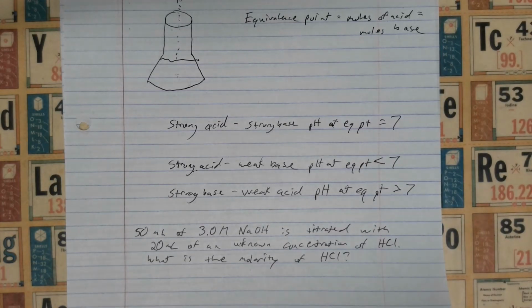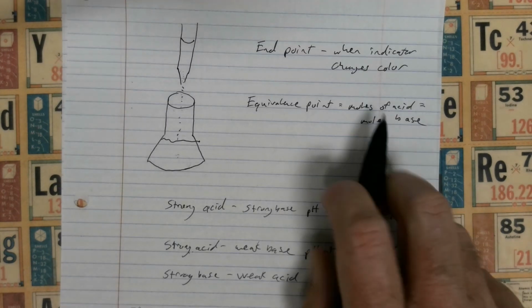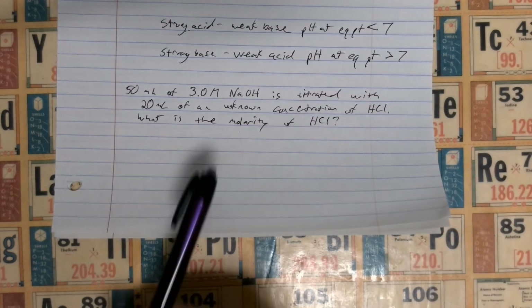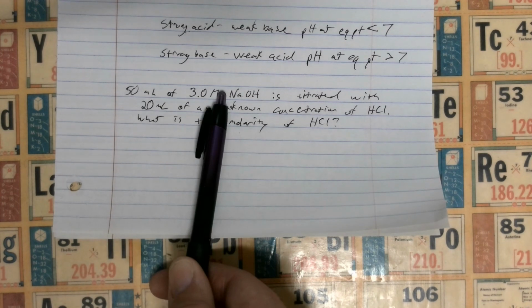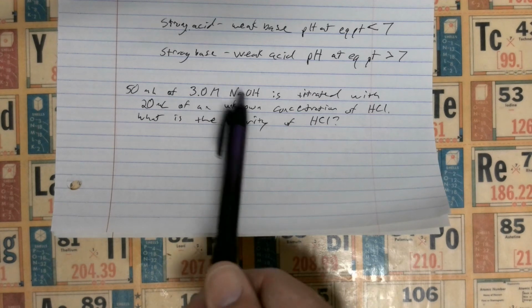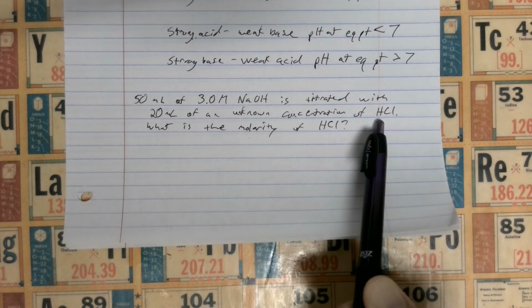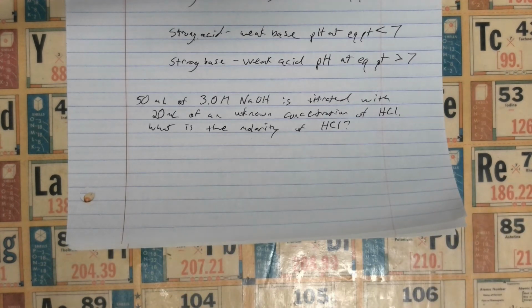So what do I know at the equivalence point? I know that moles of acid equal moles of base, right? And I can figure out moles from having the milliliters and the molarity of NaOH. And then once I know the moles of NaOH, I know that that's also equal to the moles of HCl. If I know the moles of HCl and I know the volume, I can figure out the molarity.